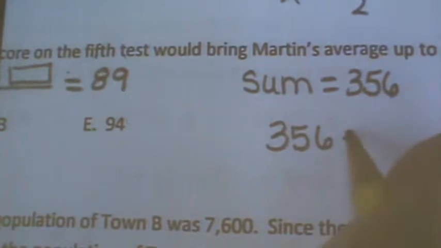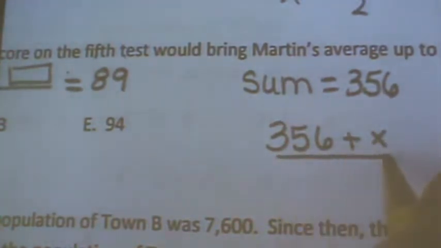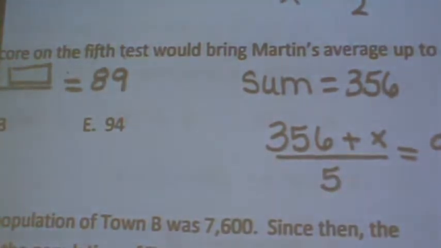Well, what would Martin have to get on his 5th test so that his average score over 5 tests is a 90? What would you do now? 90 times 5. 356 is the sum of the 4, plus the 5th one, which we don't know, divided by 5, we want it to be a 90. So 5 times 90 is 450, then subtract 356 and your answer is 94. Martin better get a 94 if he wants a 90.